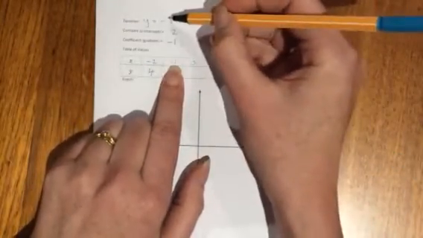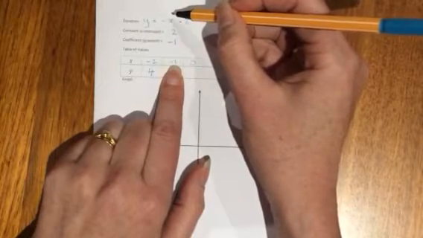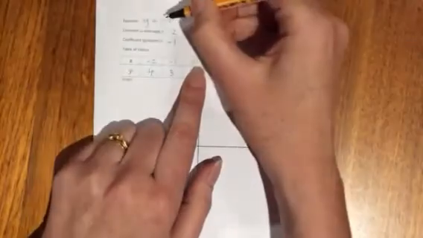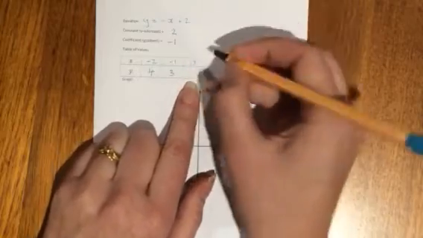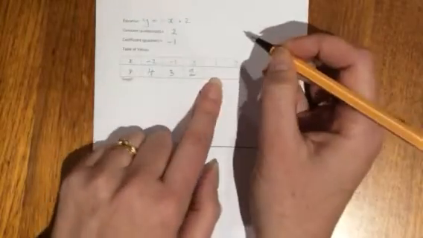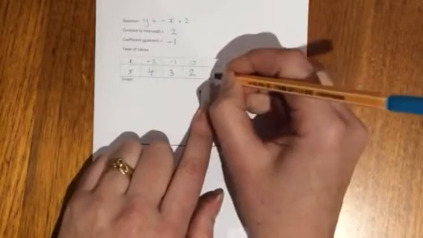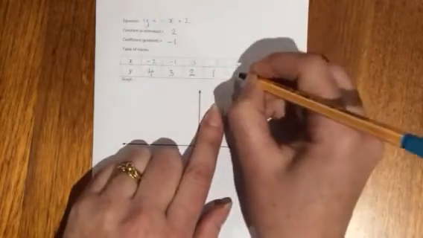When I put x as -1, I have -1 times -1, which is positive 1, plus 2, which is 3. Putting a 0 in, -1 times 0 is 0. Add 2 will give me 2. -1 times 1 is -1 plus 2, which gives me 1. And -1 times 2 is -2 plus 2 gives me 0.